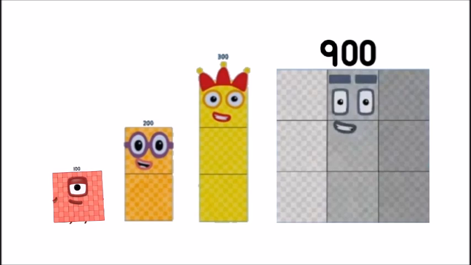His eyes should be square. And the reason why they are not square is because I have no idea what they were thinking. I believe it's because they haven't been researching 900 a lot. They haven't been researching the multiples of 100. So that's why 900's got rectangles for eyes instead of squares, and why 300 doesn't have a step mask. I don't see anything wrong with 200. So yeah, that's all the 100s explained.